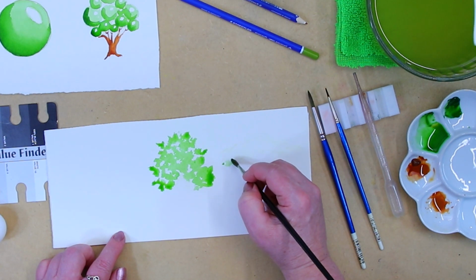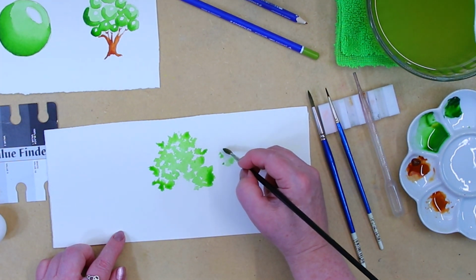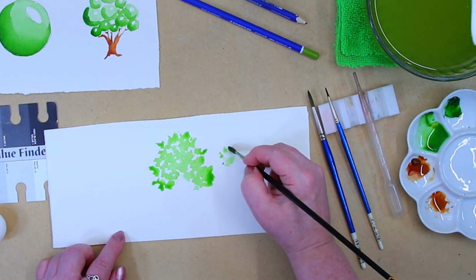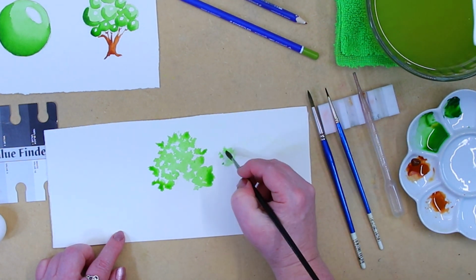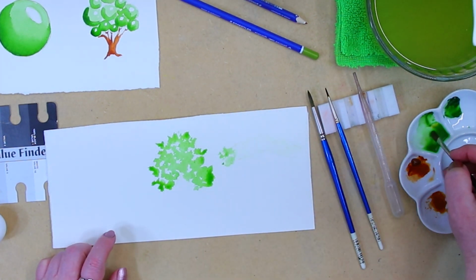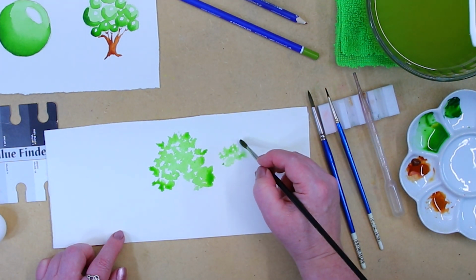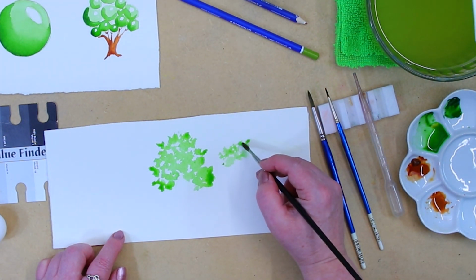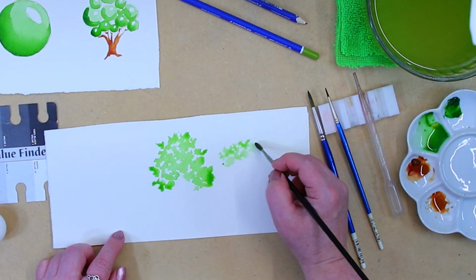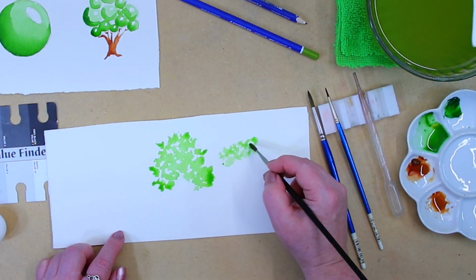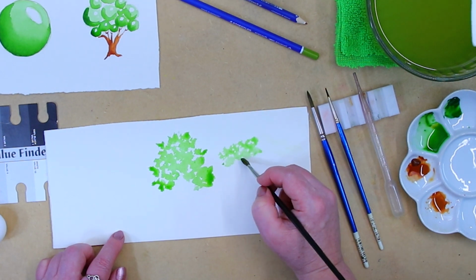And sometimes I want the green to be beside the water and to flow into the water, and sometimes I want the green to stand on its own, so that we are already starting to get some interesting shapes and sky pockets.